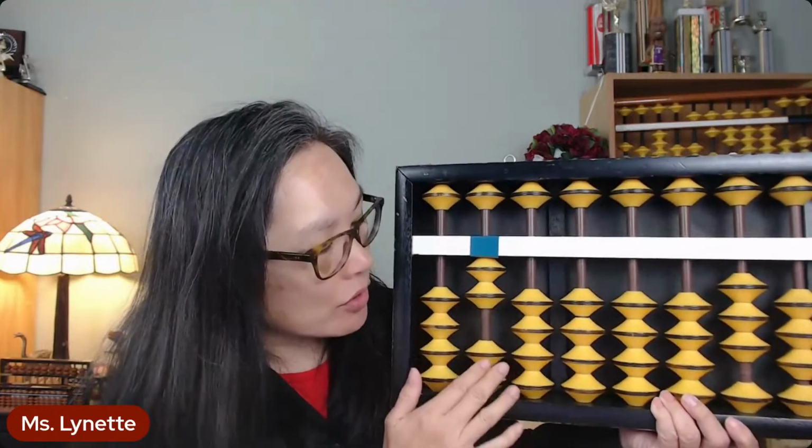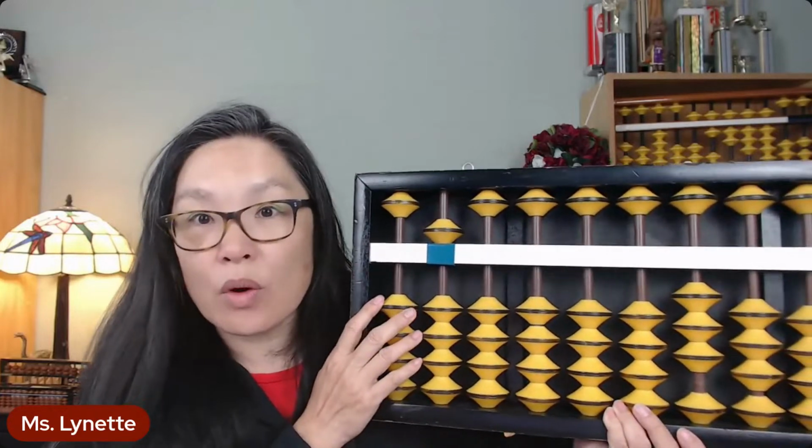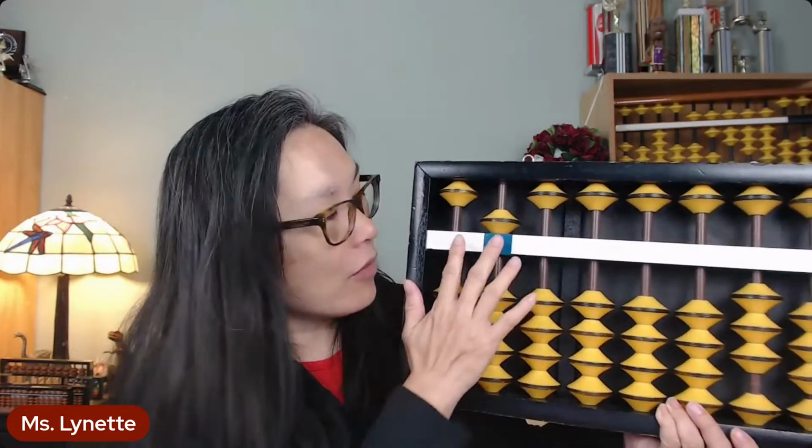So we have 1, 2, 3, 4. Because we have 4, it's touching the horizontal bar. So now we look, this is 5. The top bead will always be 5, right? Well, what happens after 5?